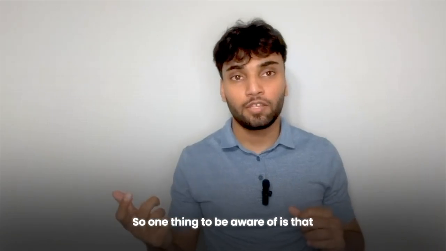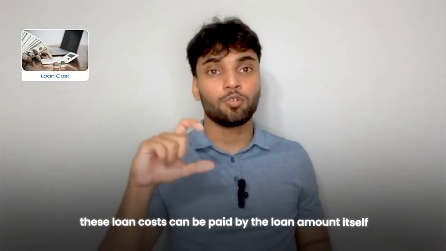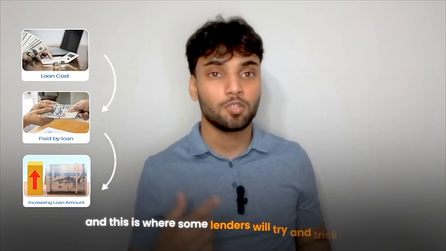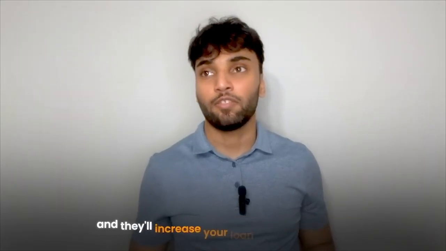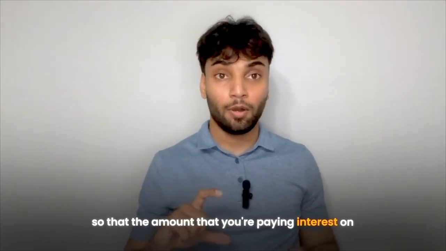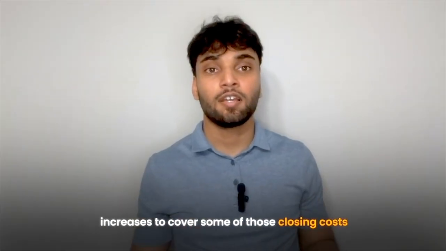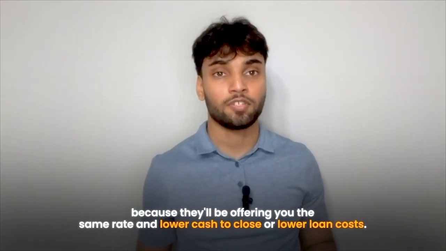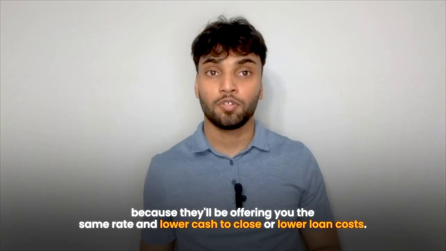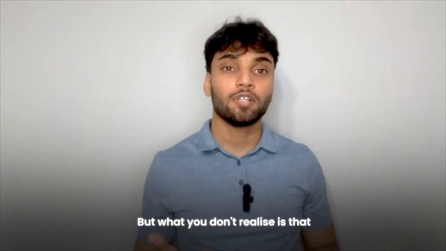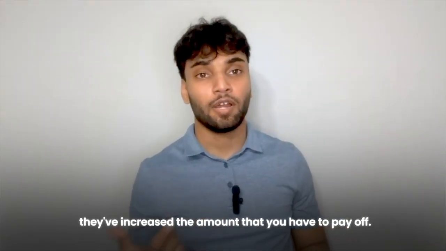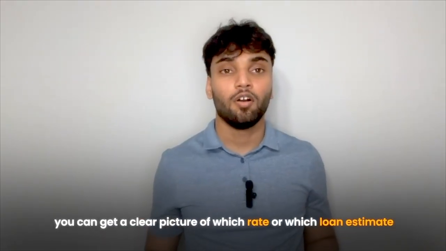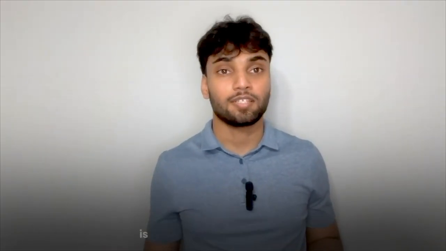So one thing to be aware of is that these loan costs can be paid by the loan amount itself by increasing the loan amount. And this is where some lenders will try and trick you, and they'll increase your loan amount a little bit so that the amount that you're paying interest on increases to cover some of those closing costs, to make it look like it's a better deal, because they'll be offering you the same rate and lower cash to close or lower loan costs. But what you don't realize is that they've increased the amount that you have to pay off. So by looking at all 3 of these, you can get a clear picture of which rate or which loan estimate is actually the best deal for you.